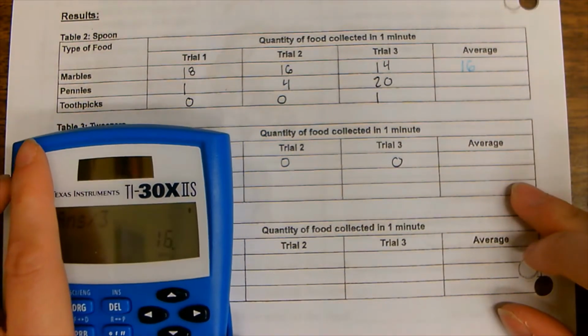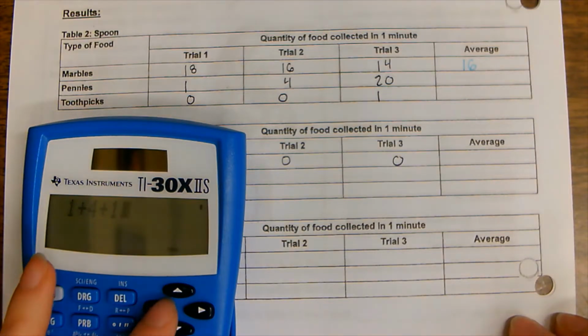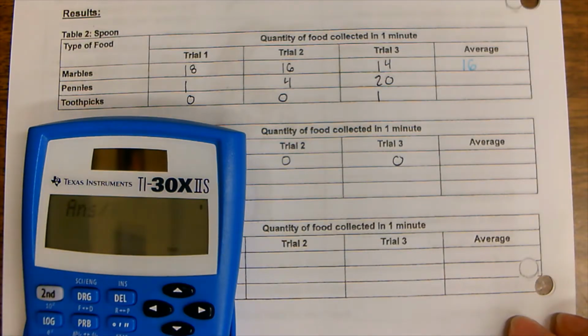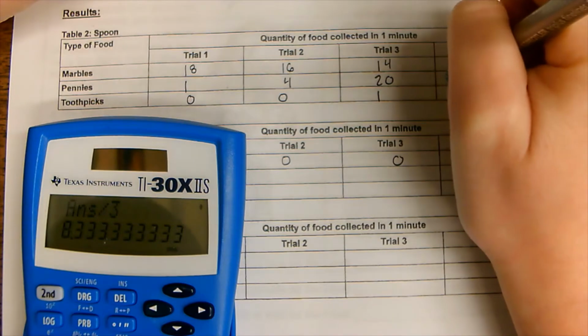To do the average for the penny, I'm doing the same thing. So I'm adding 1 plus 4 plus 20, and I divide that by 3. And in this case, I get my average as 8.3.